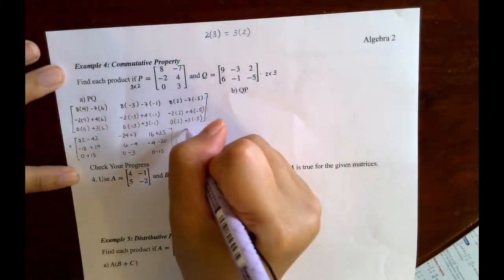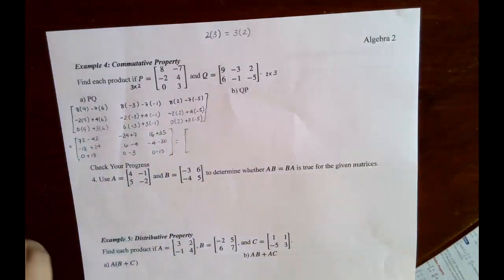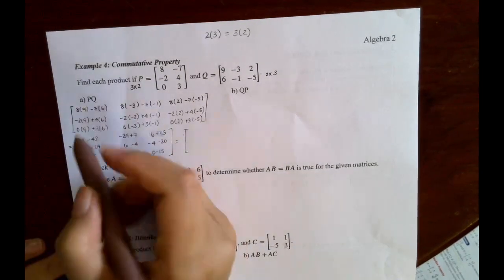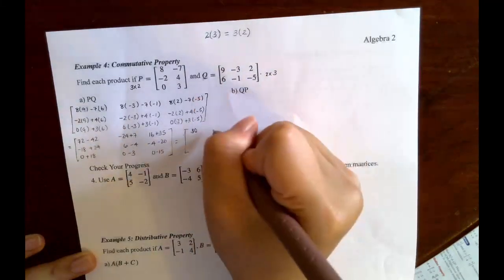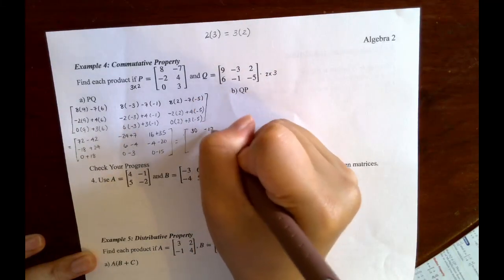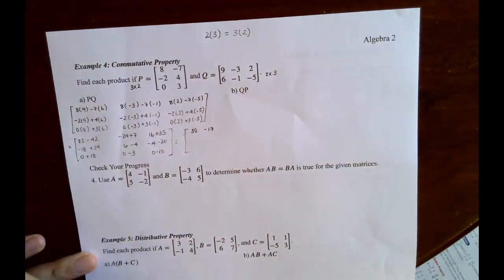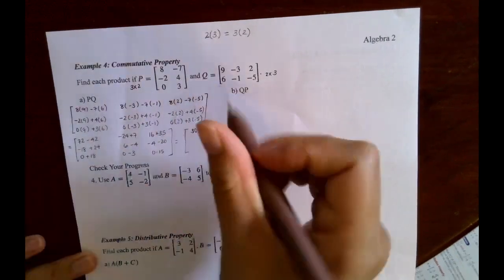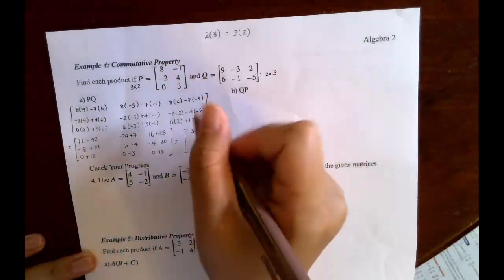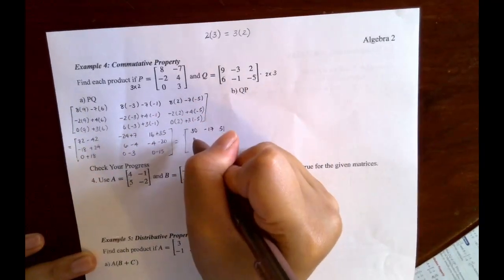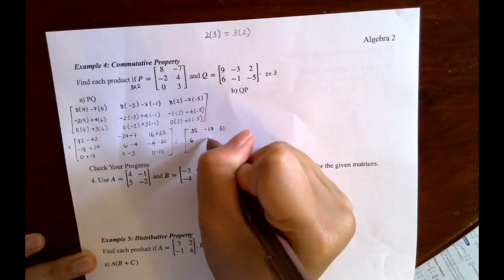Last part on simplifying. 72 minus 42 is 30. Negative 24 plus 7 is negative 17. 16 plus 35 is 51. Negative 18 plus 24 is 6. 6 minus 4 is 2.